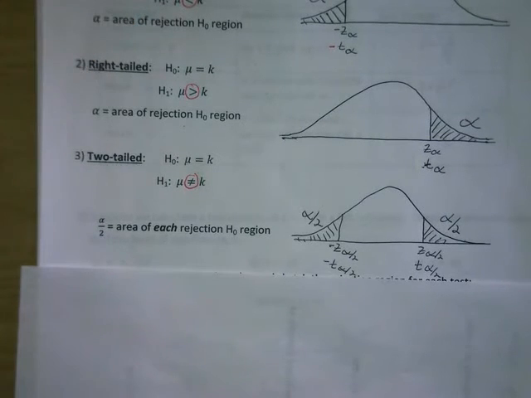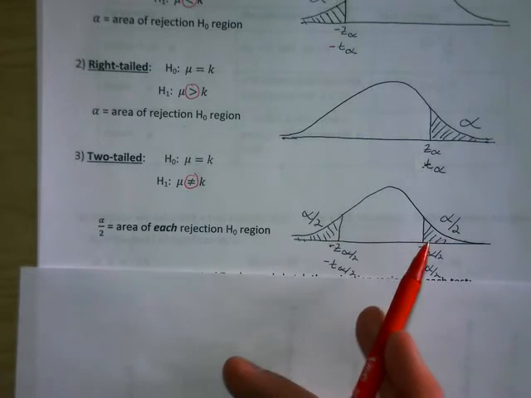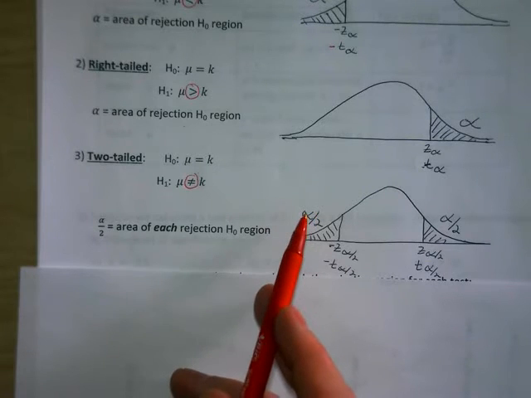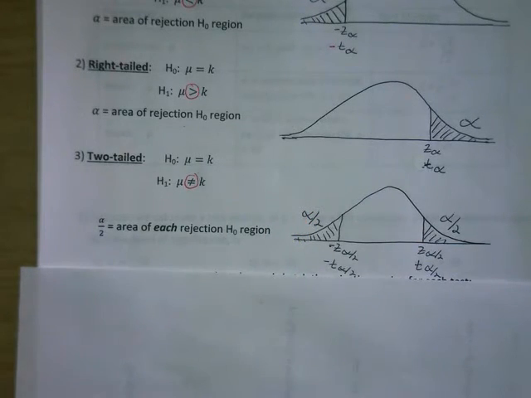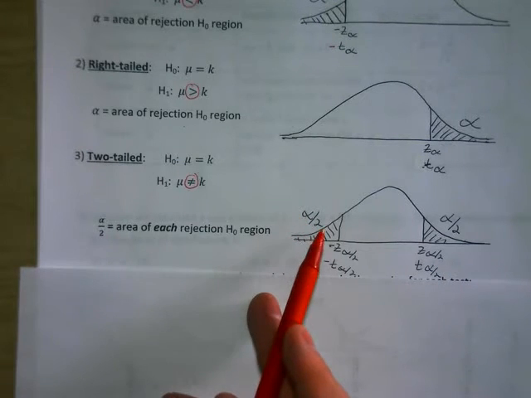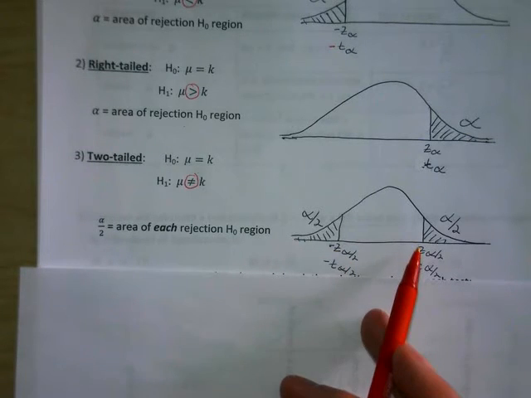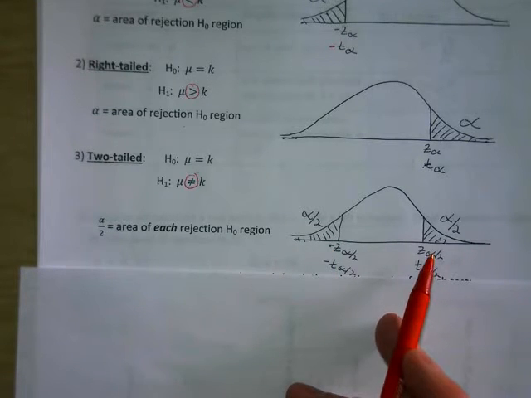And this one's a little bit different because alpha is your total area. Now we're split between two tails, so you have to divide that alpha by 2. So for example, if alpha is 0.05, so you want a 5% chance of making the type 1 error, you would take 0.05, divide by 2, and that'll give you 0.025 in each tail. So you're going to have the same z and t scores on either side, except one will be negative on the left side and the other positive.